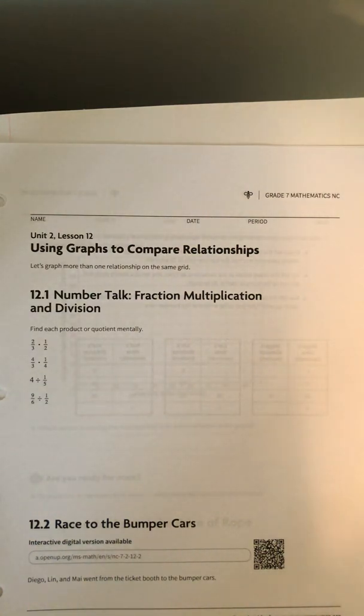All right, welcome back. We are in Unit 2, Lesson 12. We're getting towards the end of this unit. We are using graphs to compare relationships. So we've done proportional relationships in tables and equations, and we've seen them on graphs. And today we're going to use what we know about them on graphs to interpret maybe what that data means and draw some conclusions. We're going to start out with a number talk.